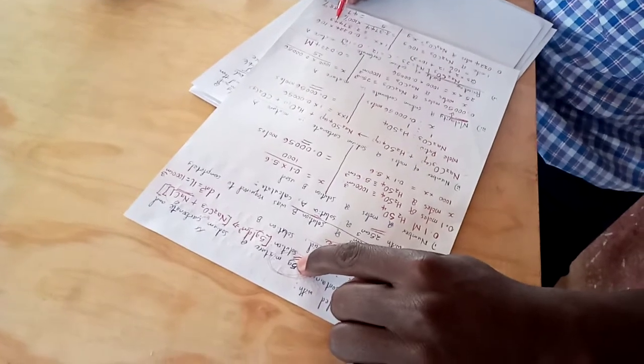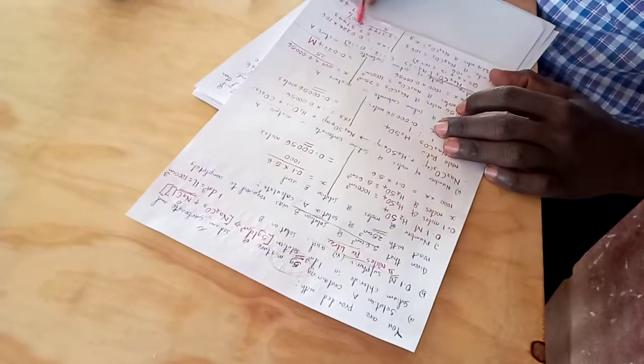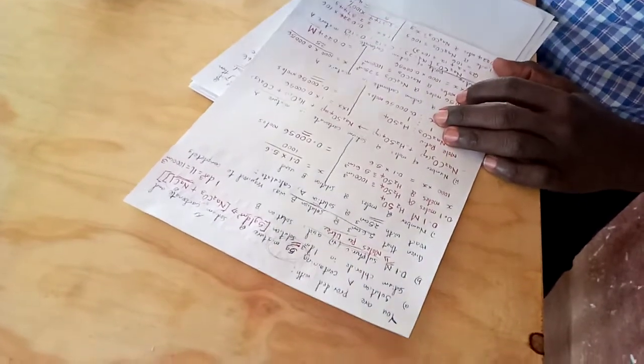Now, remember, we have the mass of sodium carbonate and we have the mass of the mixture. That means if I take 5 grams and subtract the mass of the carbonate, I can find the mass of sodium chloride.